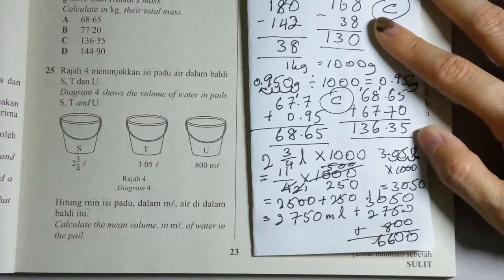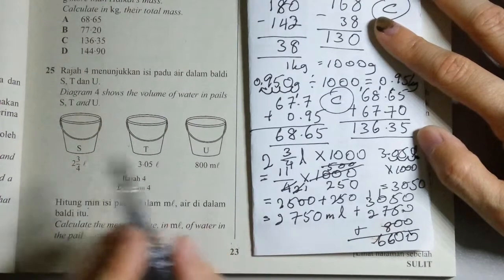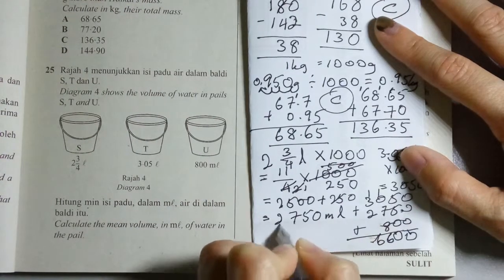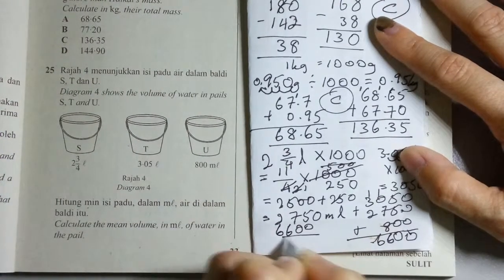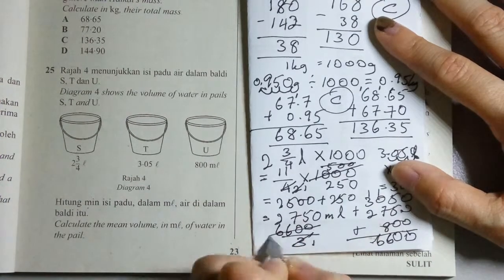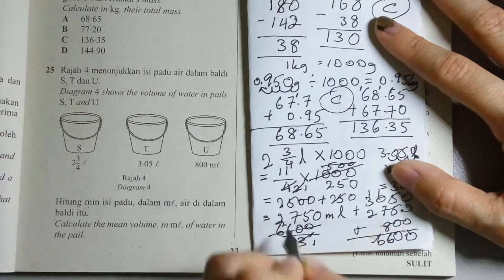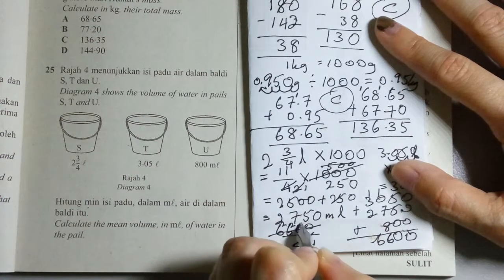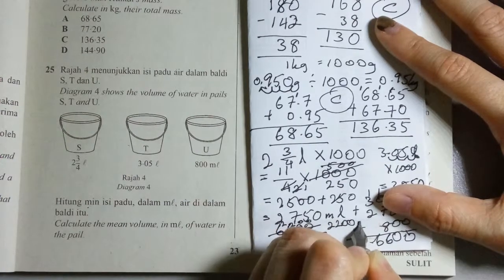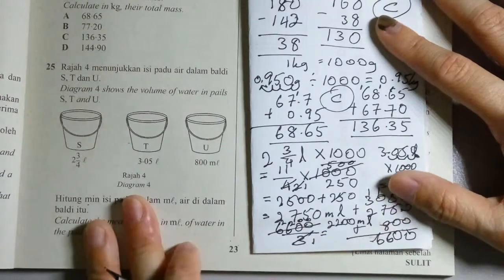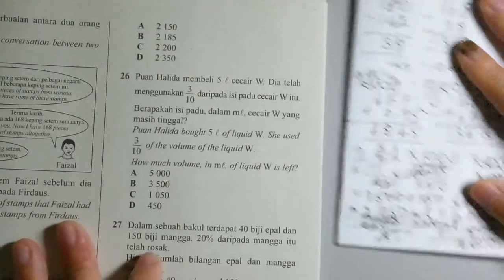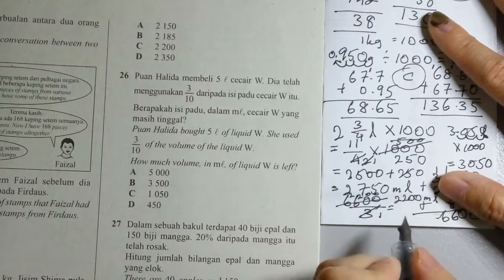Now they want the mean. That means I have to divide by the number of pails to get the average. So 6,600 divided by 3. Now I can divide 6 by 3. 6 divided by 3 is 2. 6 divided by 3 is 2. 0 and 0. So the answer is 2,200 milliliters. And that would be C.